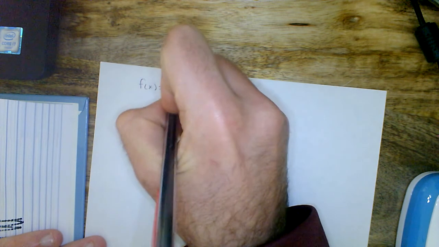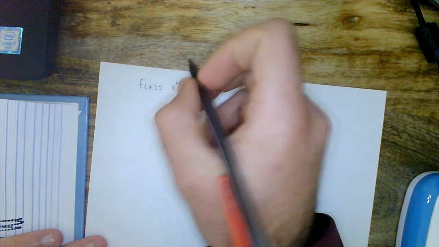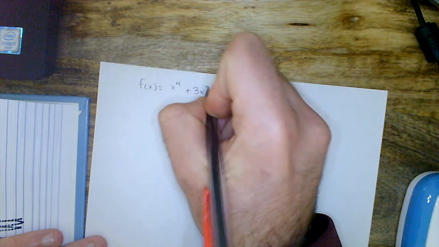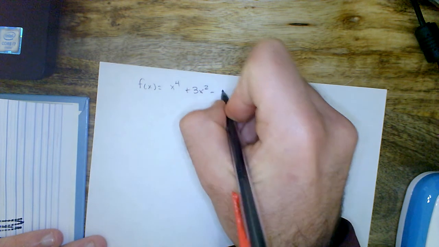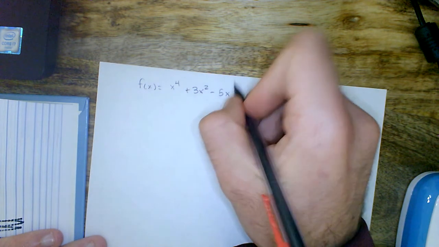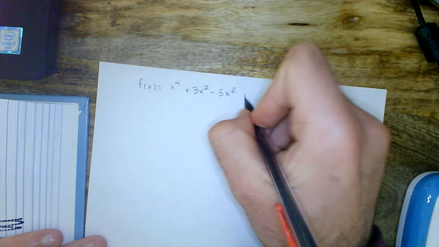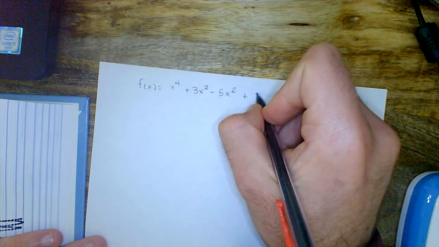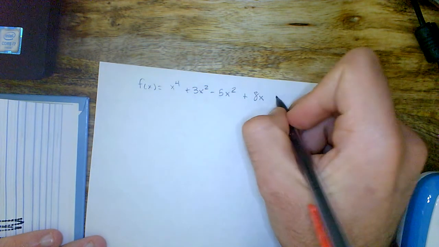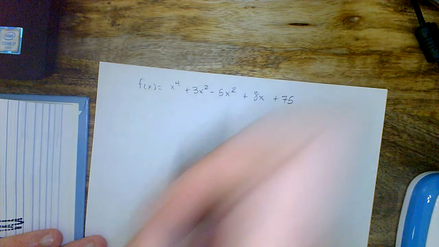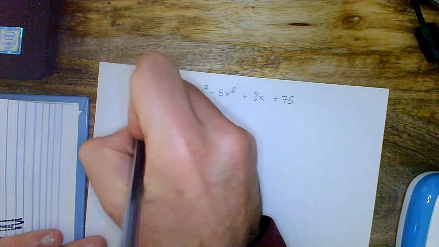Let's say you're given the function f of x equals x to the 4th plus 3x squared minus 5x squared plus 8x plus 75.